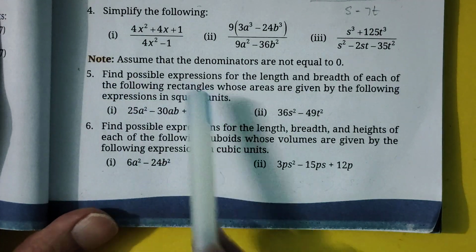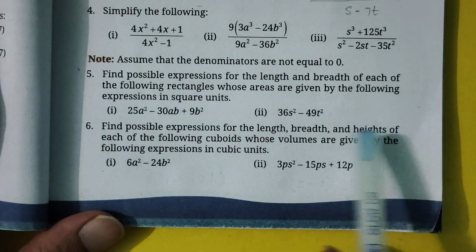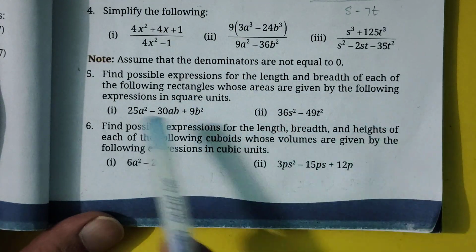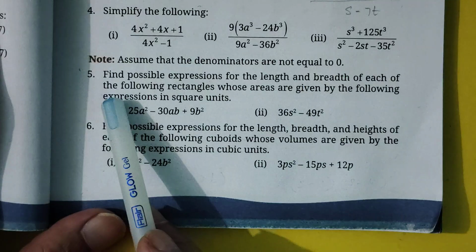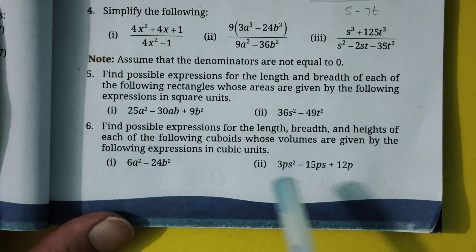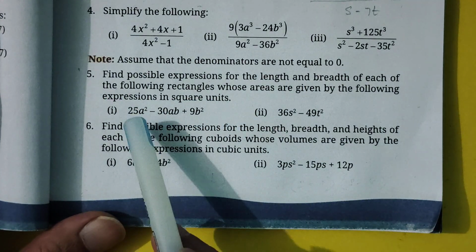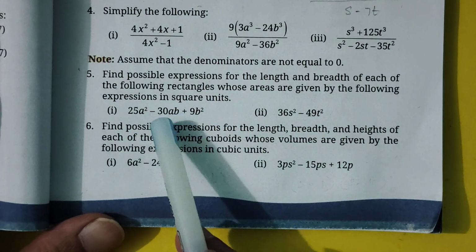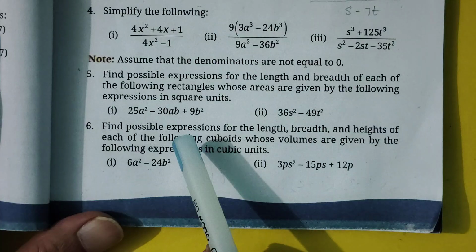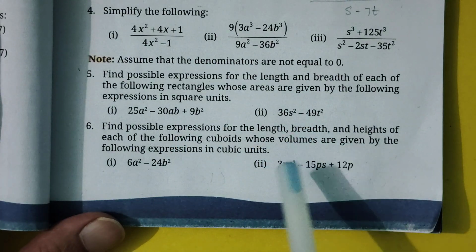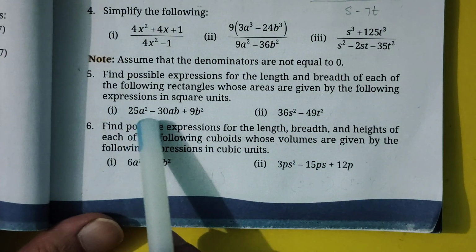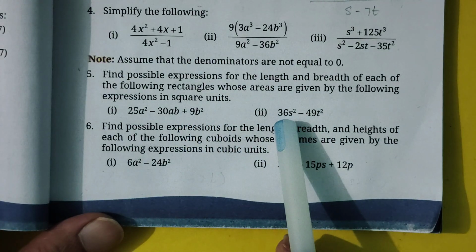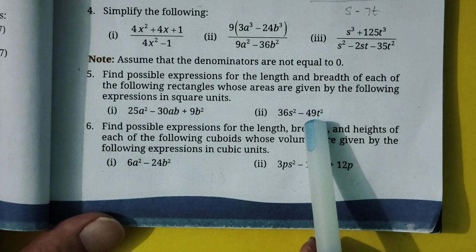find possible expressions for the length and breadth of each of the following rectangles whose areas are given by the following expressions in square units. So they are given the areas of the rectangles. This one, first one and second one. So we have to find the possible expressions for length and breadth. The first one is 25a square minus 30ab plus 9b square. Then 36s square minus 49t square.